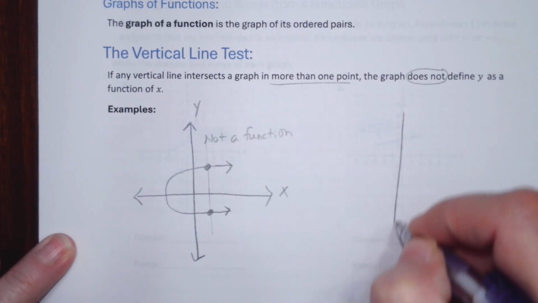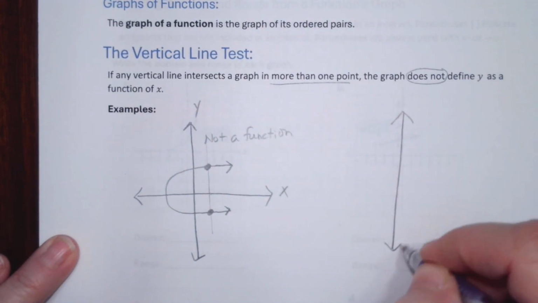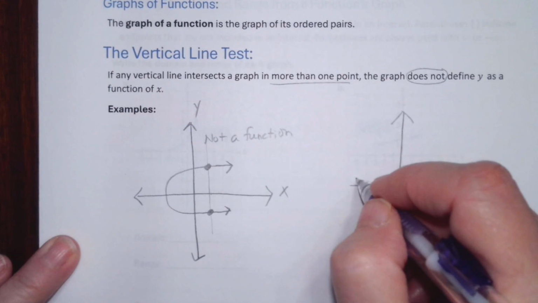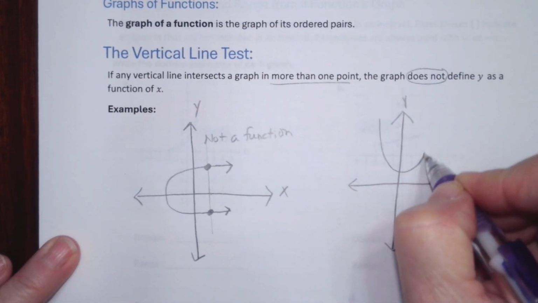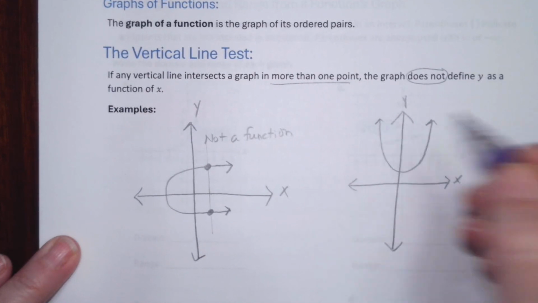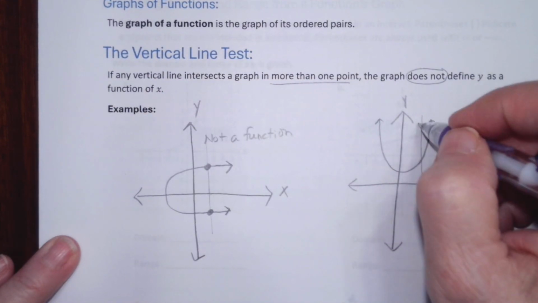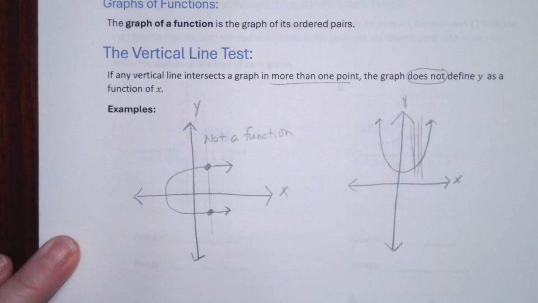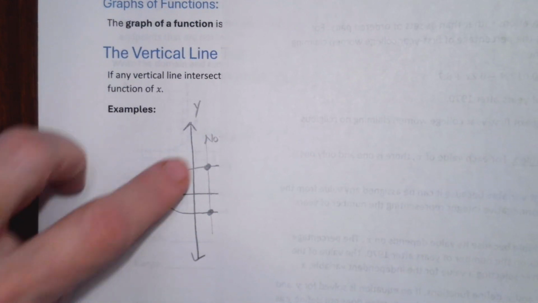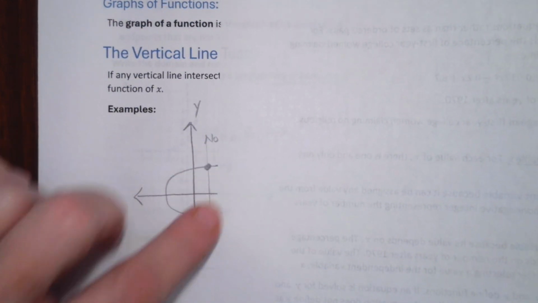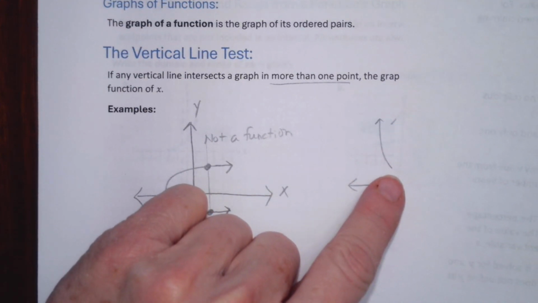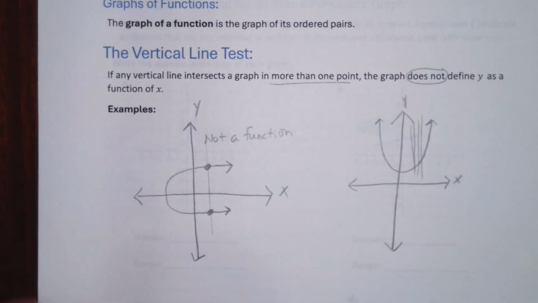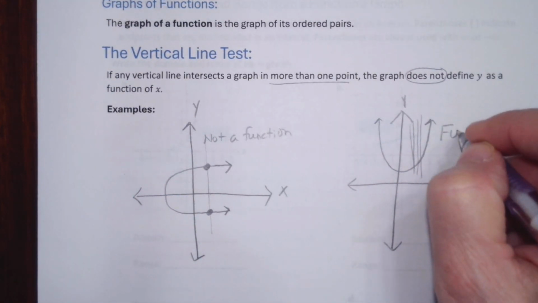If I had something that looked like this, you have to pretend that you're putting vertical lines all along this. You could also take a piece of paper, and if it touches your graph in two spots, then it's not a function. So here, if I followed this, my graph is only touching this edge once. So this is considered a function.